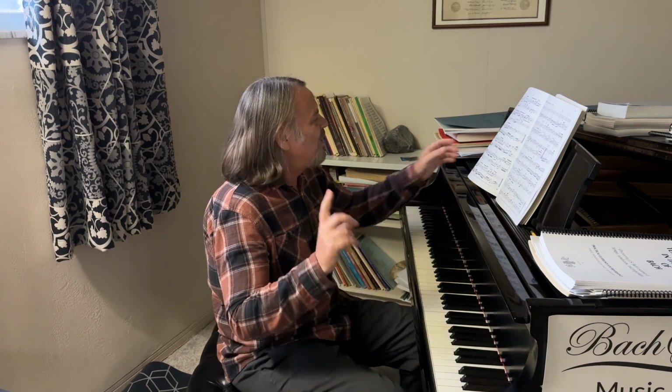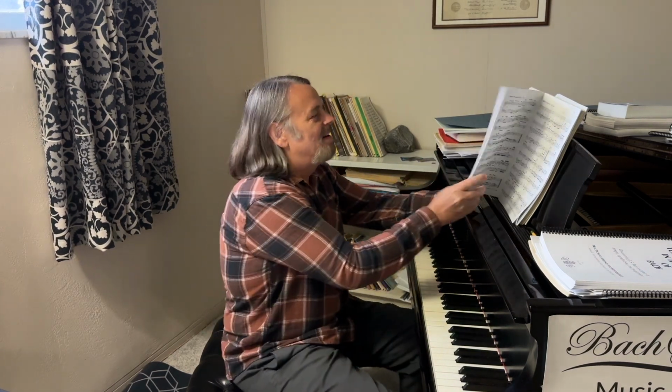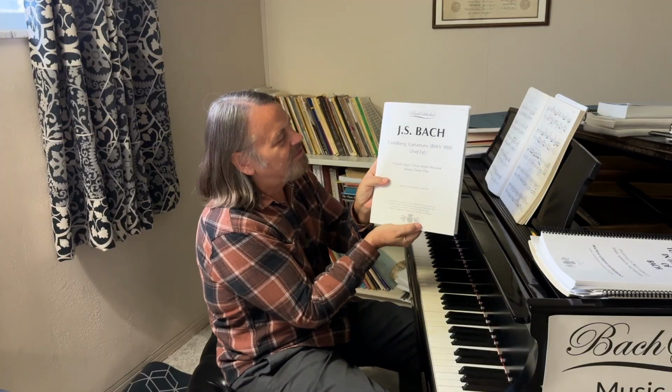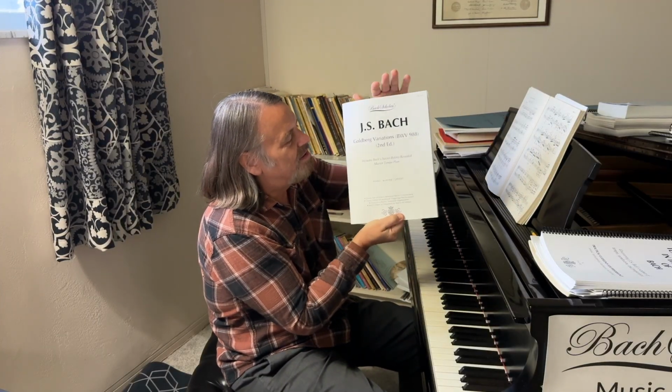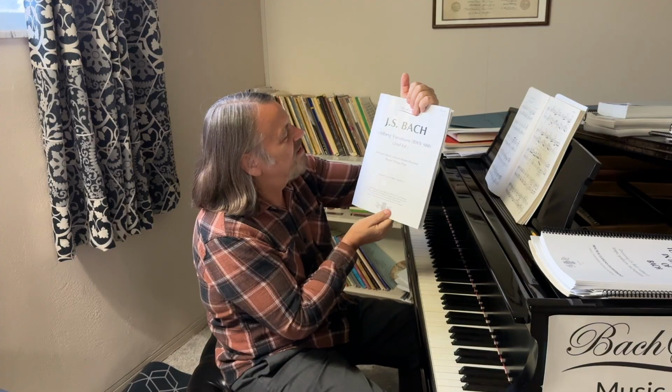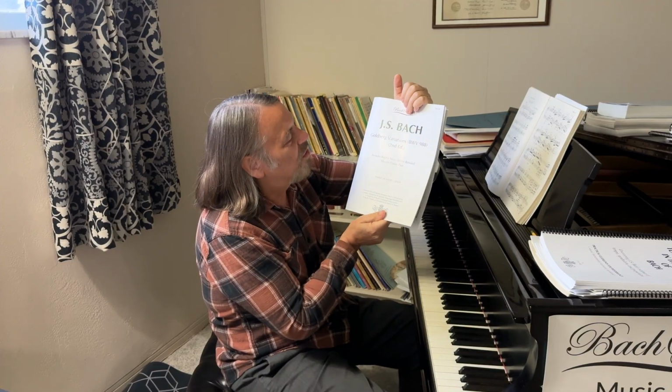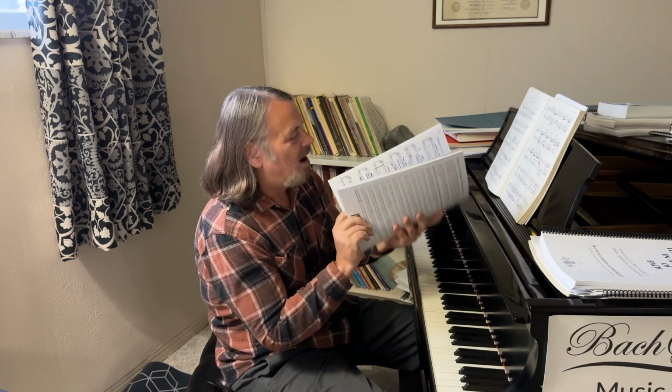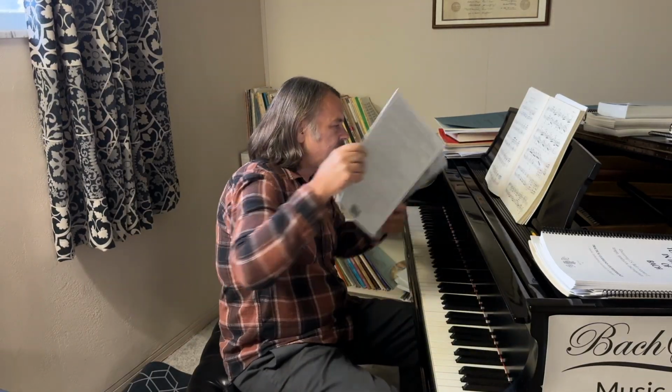All right, I am excited. I am playing a little bit here for you from my brand new, hot off the press edition of J.S. Bach's Goldberg Variations. I am going to play for you Variation 9 and 10.